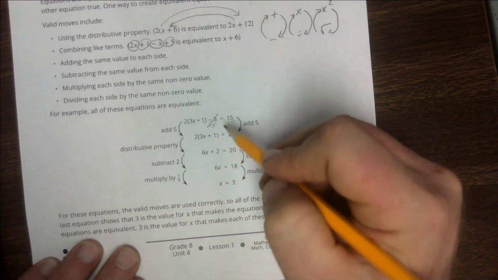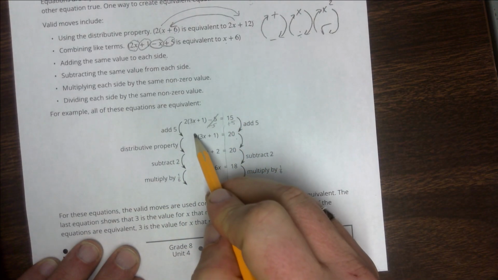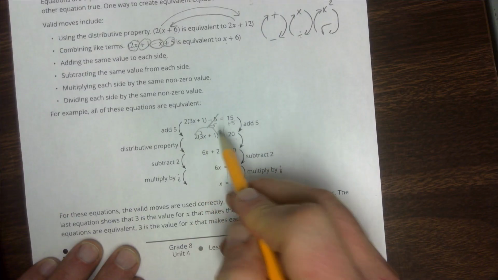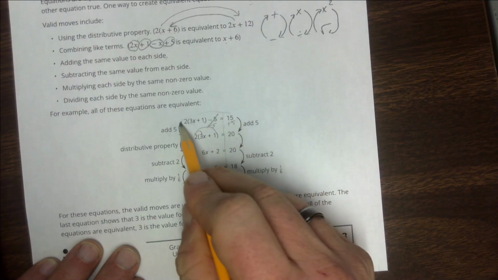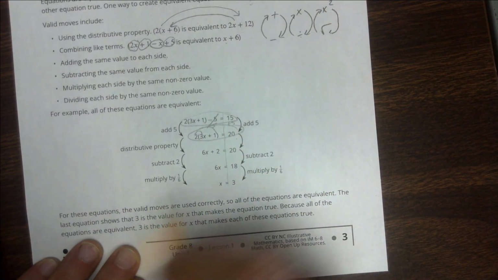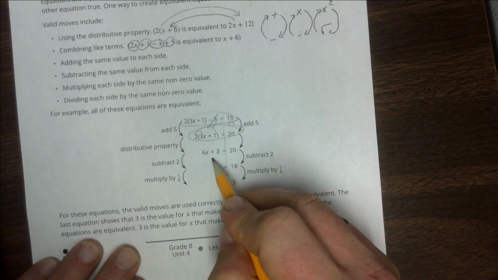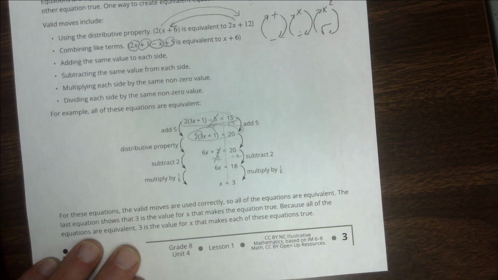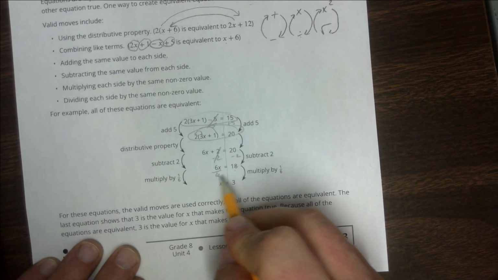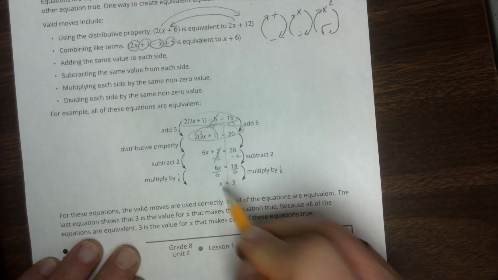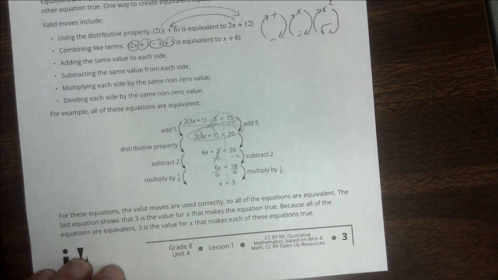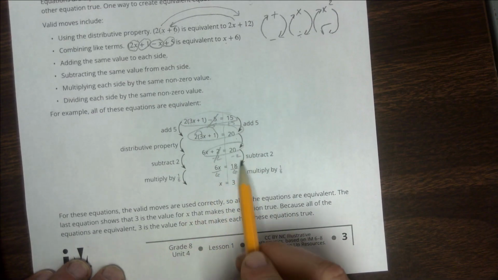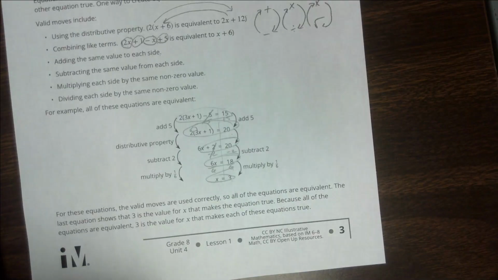From here, just on one side, they did the distributive property. So they did 2 times 3x is 6x, 2 times 1 is 2. So this equation is equivalent to this equation. Then they subtracted 2 from both sides. Right, that gives us 18. That cancels, gives us 6x. Finally, they multiplied by 1/6, or another way to say that is they divided by 6, which would give you 3 and x. All right. So all of these are going to be equal. Those are all equivalent equations.